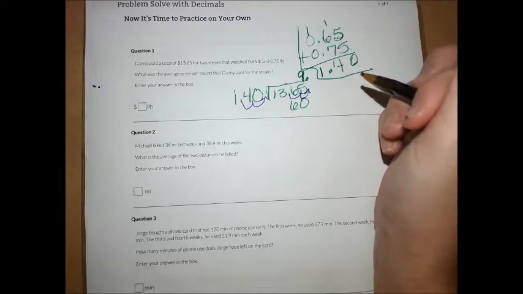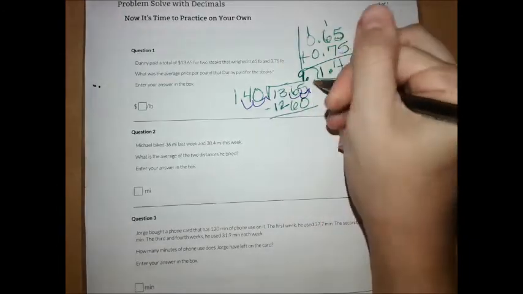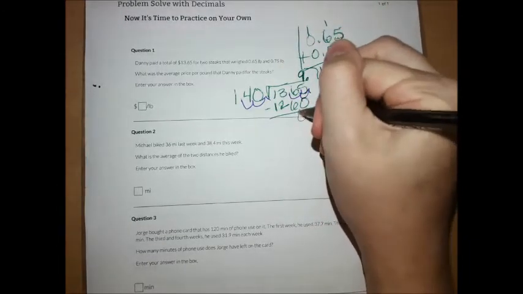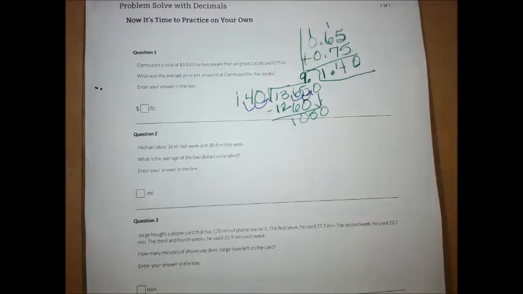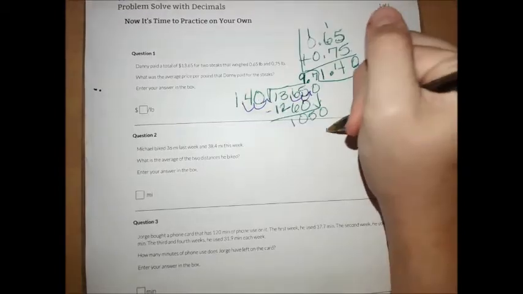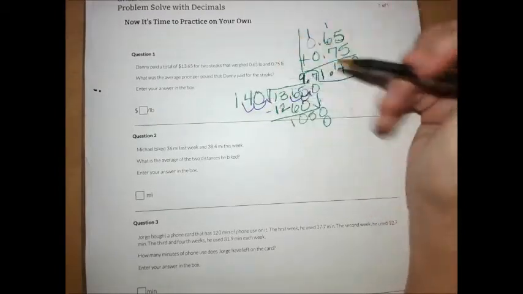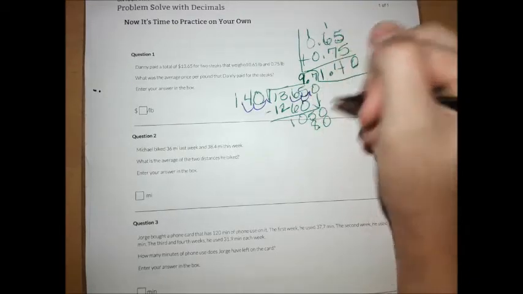When I subtract, I get 5, 0, 1. Now I need to add a 0 there. So 140 can go into 1,050. Let's do 7 times. 7 times 0 is 0. 7 times 4 is 28, carry a 2. 7 times 1 is 7, plus 2 is 9. And when I subtract, I get 70.